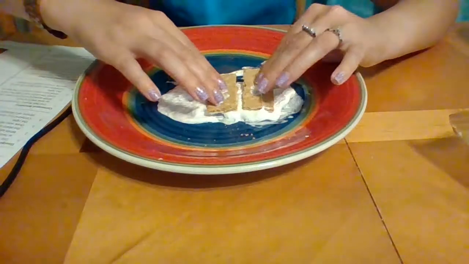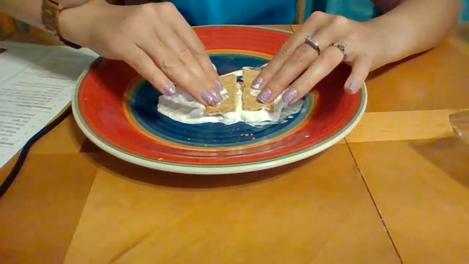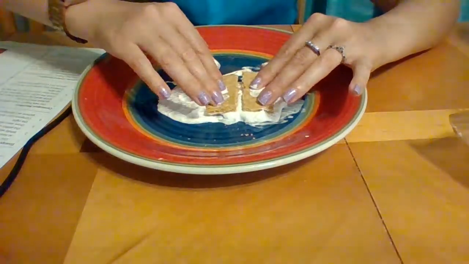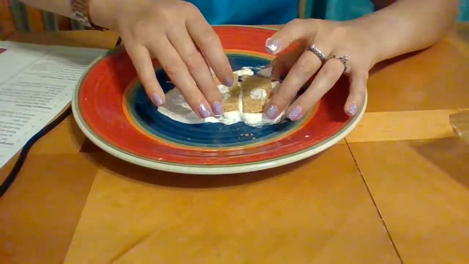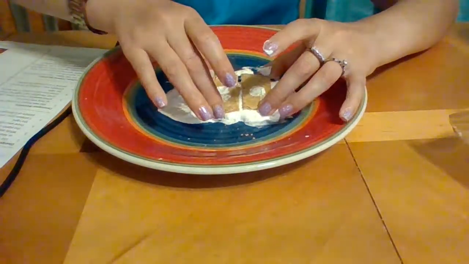Okay. 2 fingers from each hand to act as heat and pressure. While applying pressure down, move the plates together, moving them very quickly back and forth.